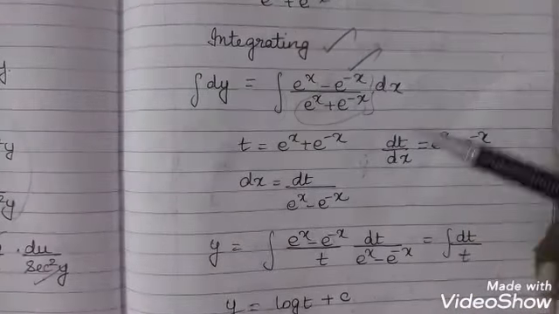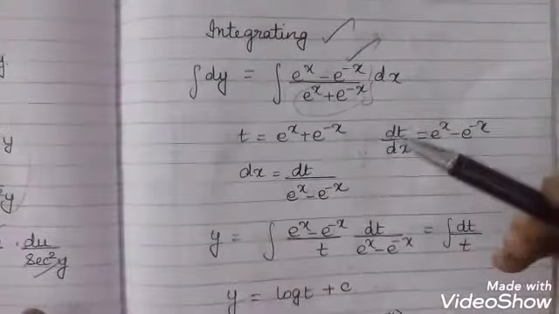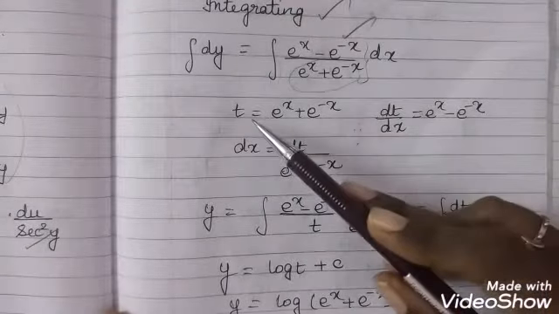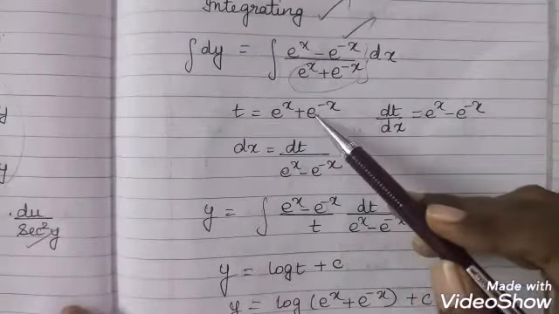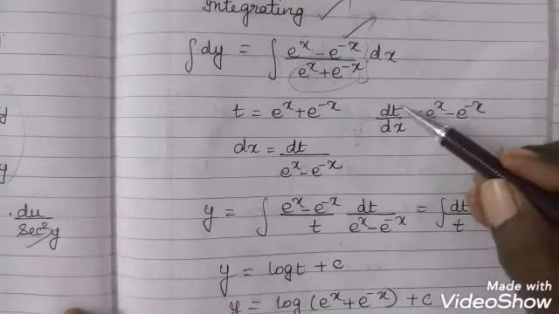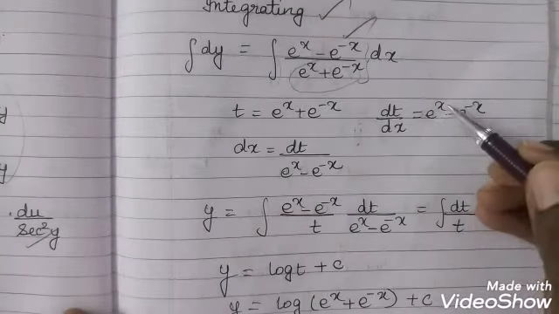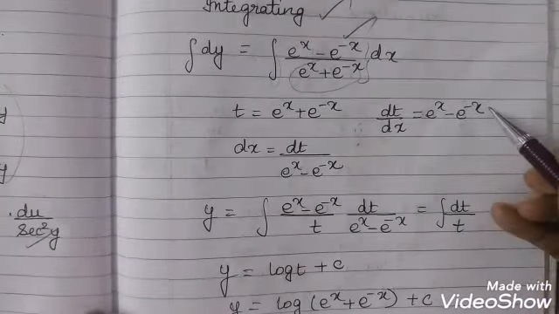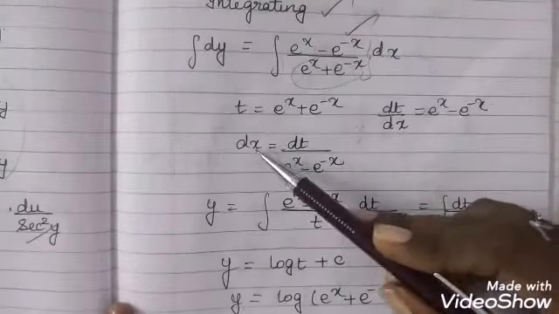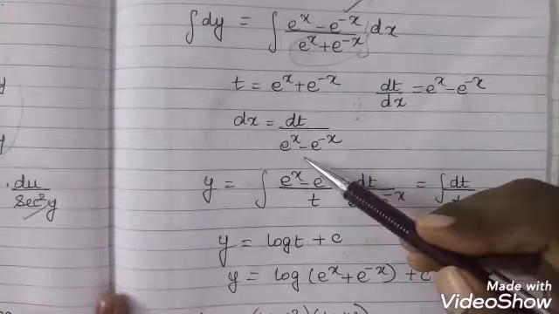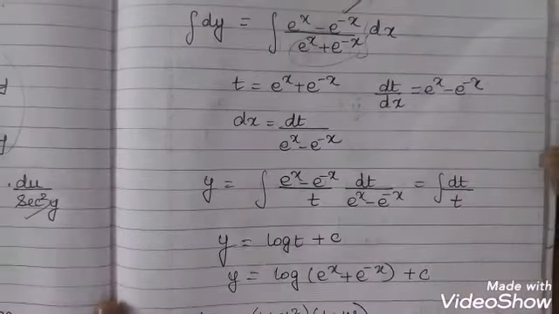So what's a method I'll have to use here? I'll have to use a method by substitution. What's a substitution you will put? t is equal to e power x plus e power minus x. So what is your dt by dx? It is equal to e power x minus e power minus x. This is what you have here. So what is your dx equal to there? dt divided by e power x minus e power minus x.